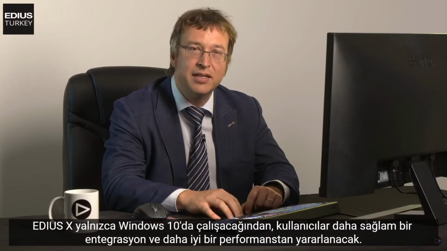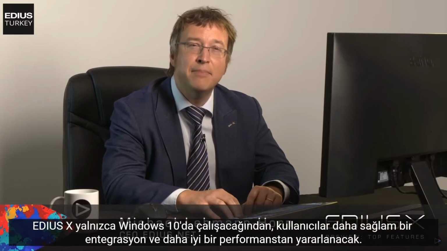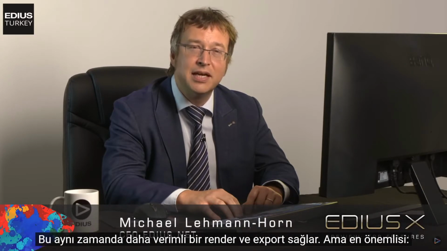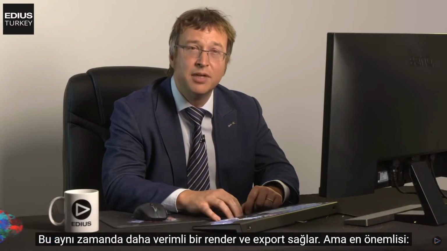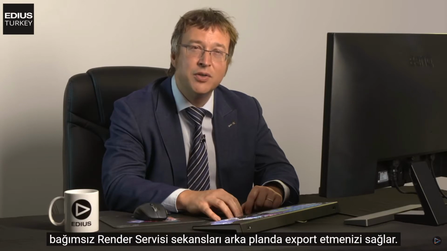As EDIUS X works only on Windows 10, users benefit from a tighter integration and a better performance. This also enables a more efficient rendering and export. But most important, the independent render service allows exporting sequences in the background.